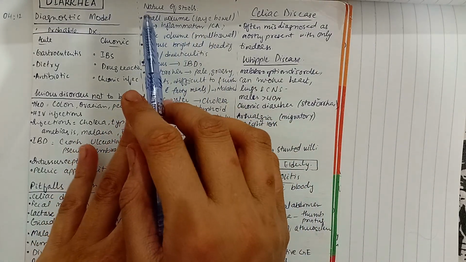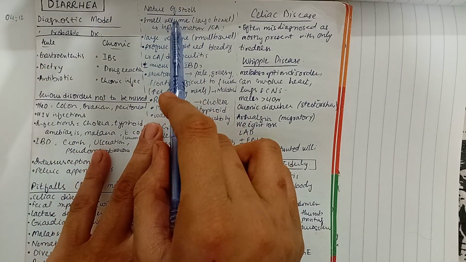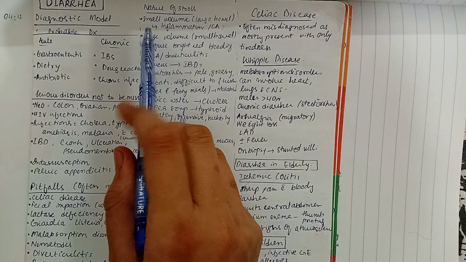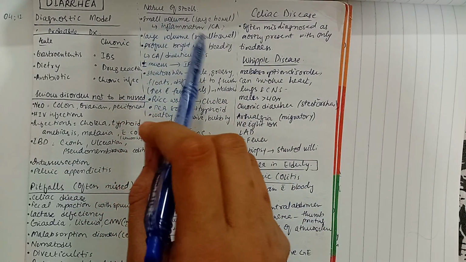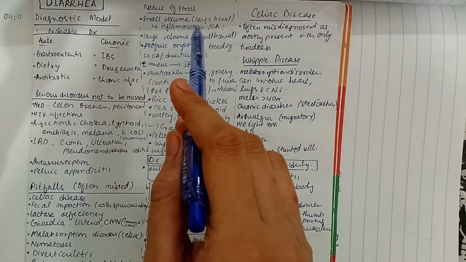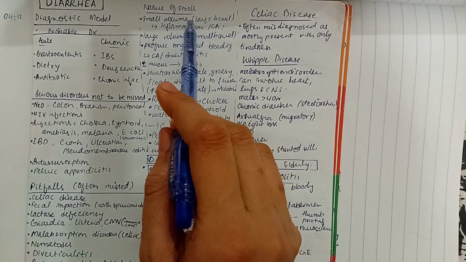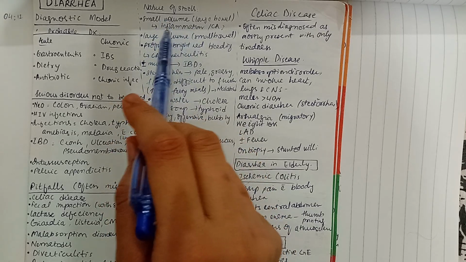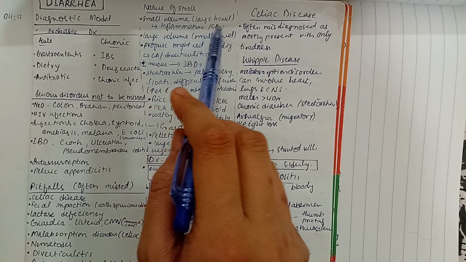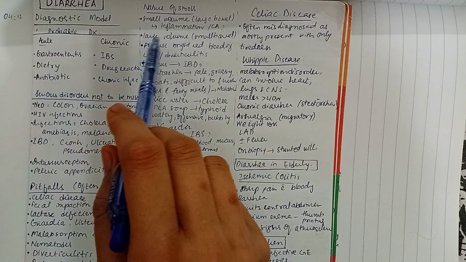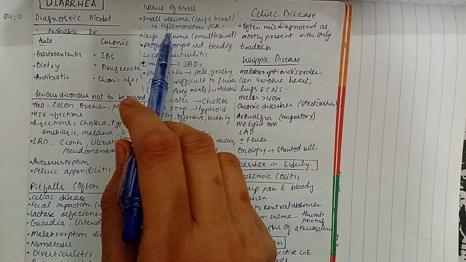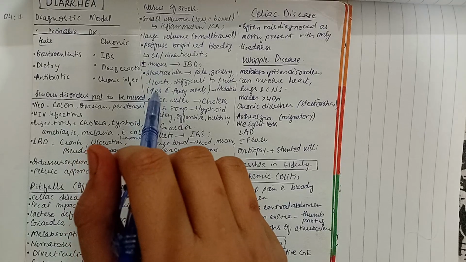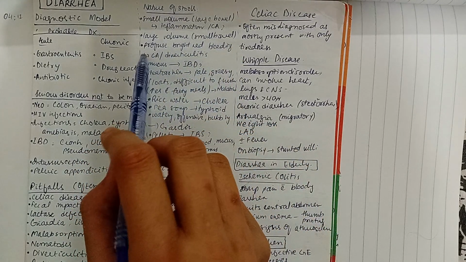We can suspect certain disorders just by looking at the nature of stools. For example, if the patient is having small volume diarrhea, we can suspect a large bowel disorder. It can be the inflammation or carcinoma. Then if the patient is complaining of large volume diarrhea, it can come from small bowel disorder.